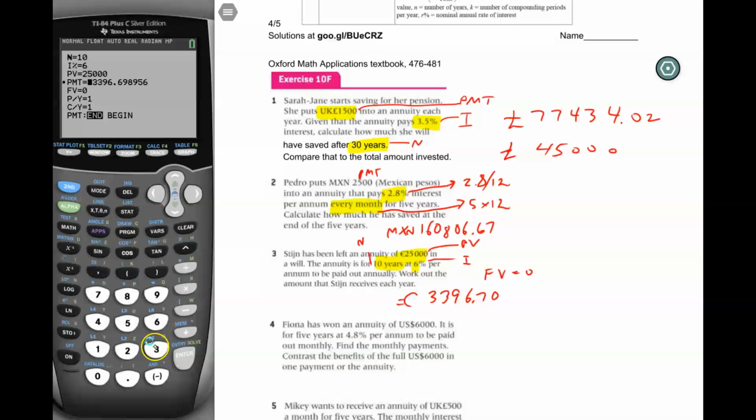Fiona has won an annuity of $6,000. It is for 5 years at 4.8% per annum to be paid out monthly. Okay, since it's being paid out monthly, we need to convert the number of time periods from years to months, and we need to convert the interest rate, which is per year, into per month too. So in that case, the 4.8 becomes 4.8 divided by 12, so that it's a monthly interest rate.